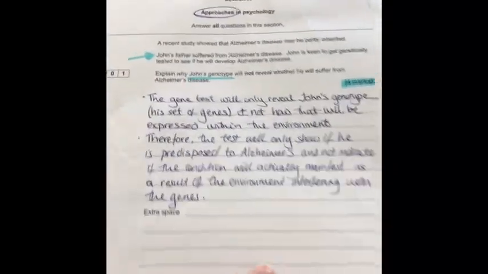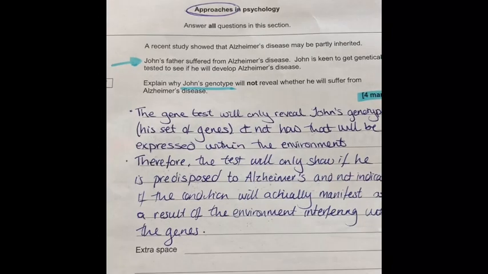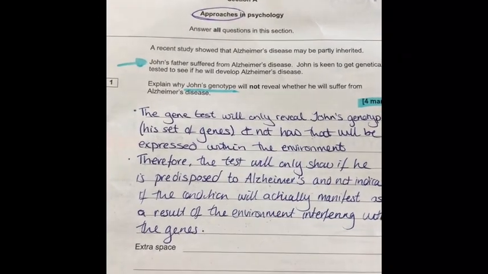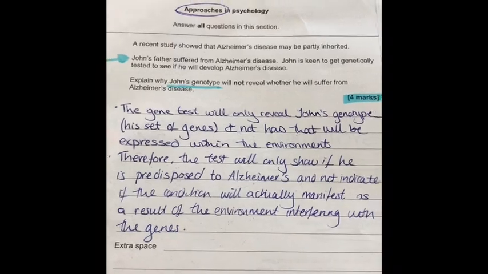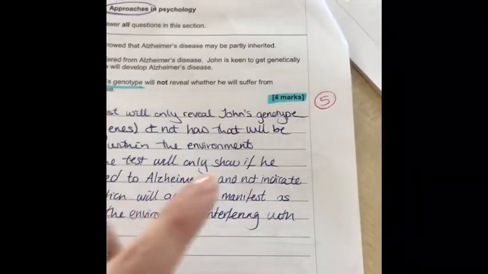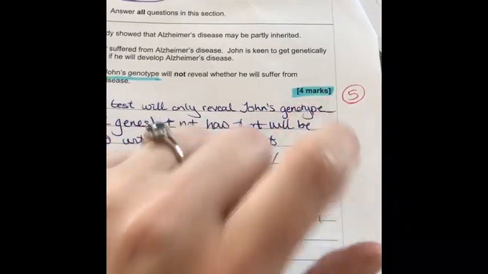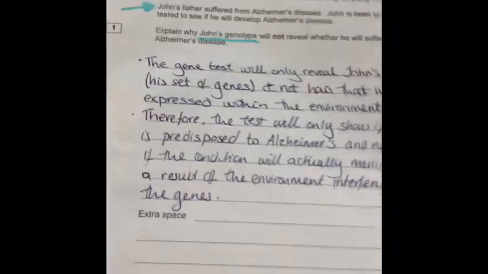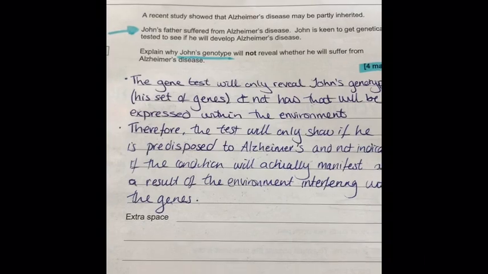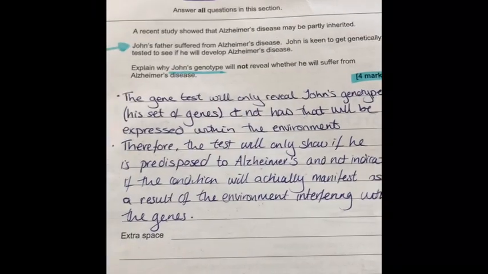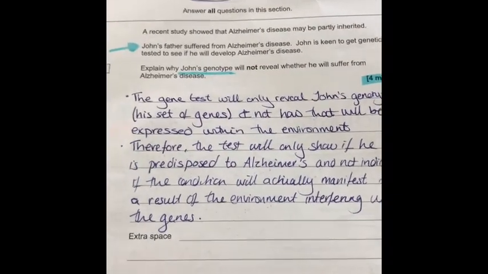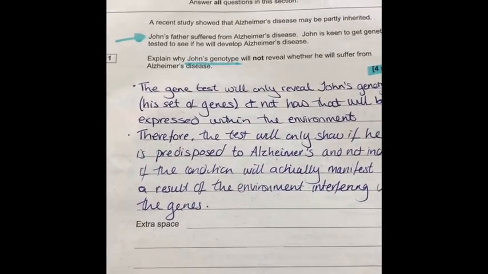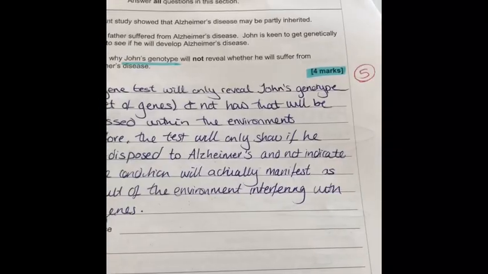Okay, so in this paper, you've got a little question here looking at explain why John's genotype will not reveal whether he will suffer from Alzheimer's disease as a result of that little situation there. Now you can see I've done my little highlights in blue for AO2 marks to remind myself everything I say needs to be in relation back to John. I can't just tell you about genotypes. I can't explain what a phenotype is. I need to absolutely put this into the context of John and the case of the Alzheimer's.